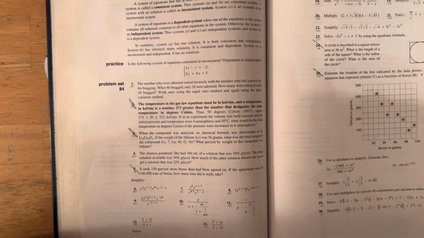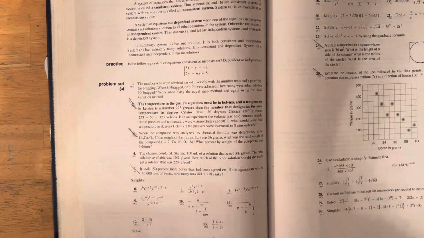In summary, system A has one solution. It is both consistent and independent. System B has infinitely many solutions. It is consistent and dependent. And system C is inconsistent and independent. It has no solutions. Okay, so we will work on putting those into practice in problem set 84.